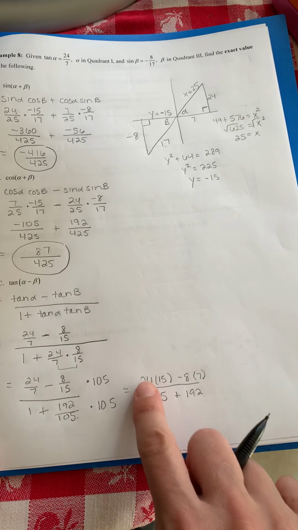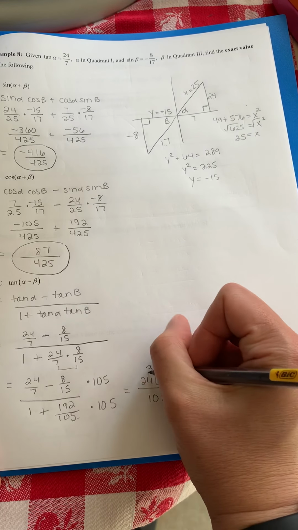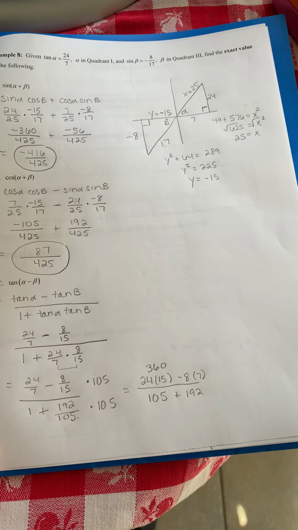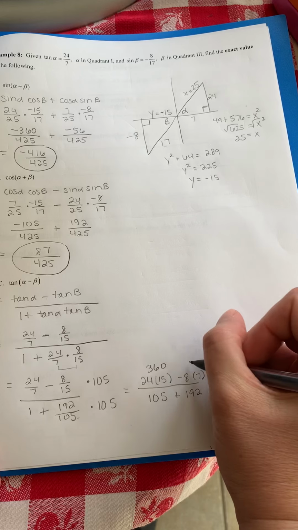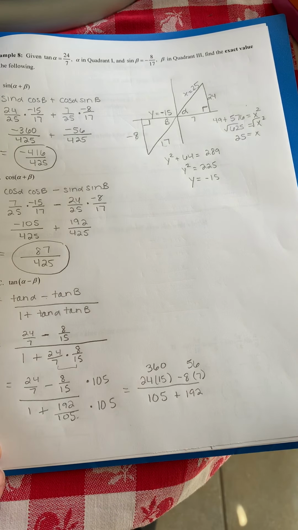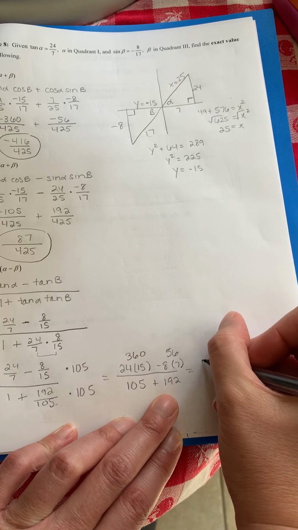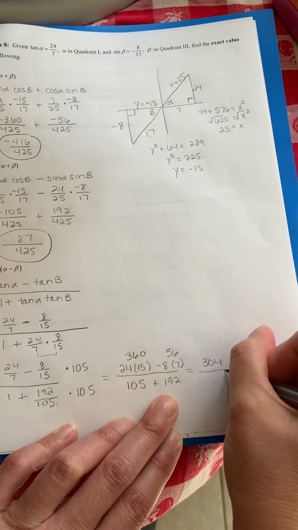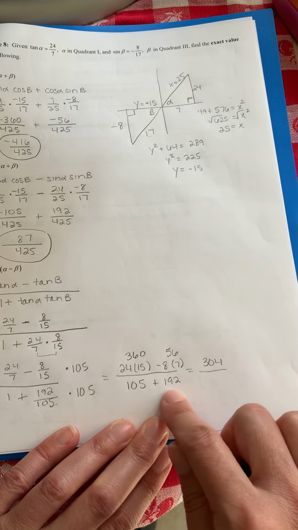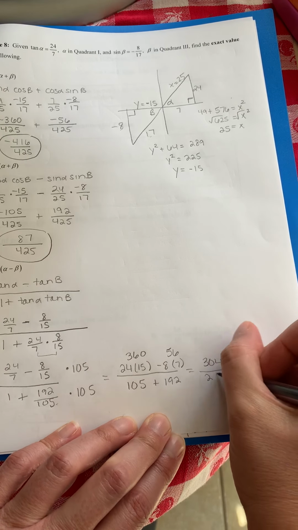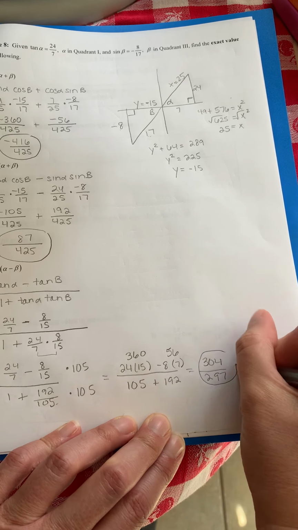All right, so a little bit of multiplication. This part is 360. Okay, this part is 56 right here. So when I take 360 minus the 56, I end up with 304. And then when I add the terms in the denominator, I get 297. And that does it for example 8.